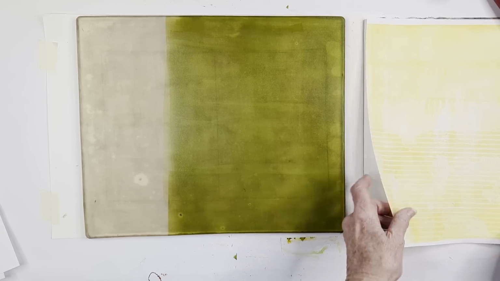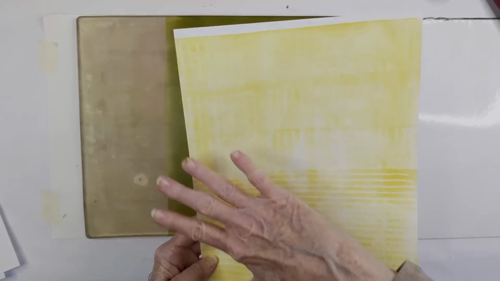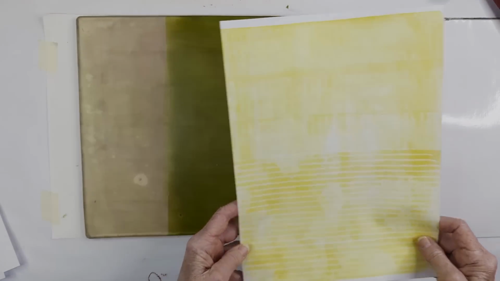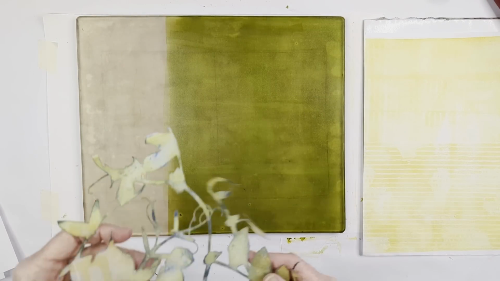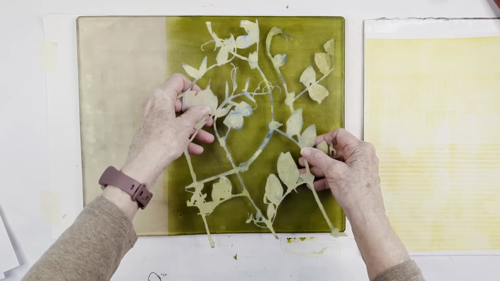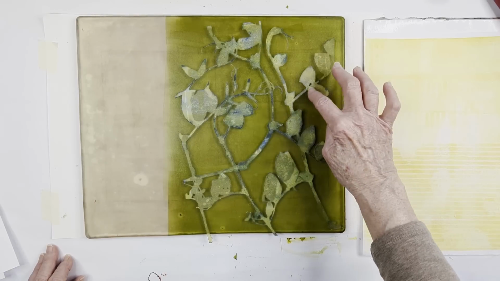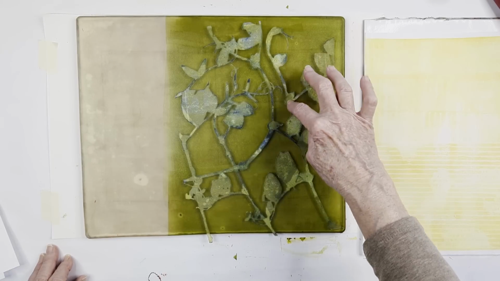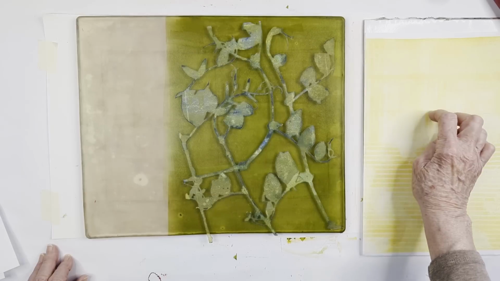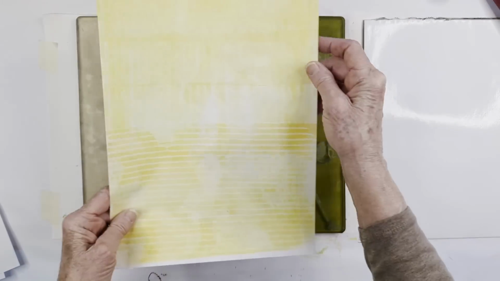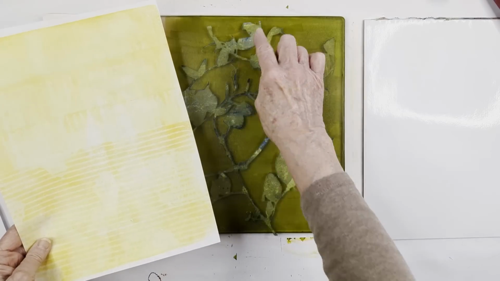Now, I don't have any white spaces on this print. This is a solid print. And I do want to be able to see a change in the color. So I'm going to use a stencil, or mask in this case. And I'm just going to preserve some of this color by masking out this green.